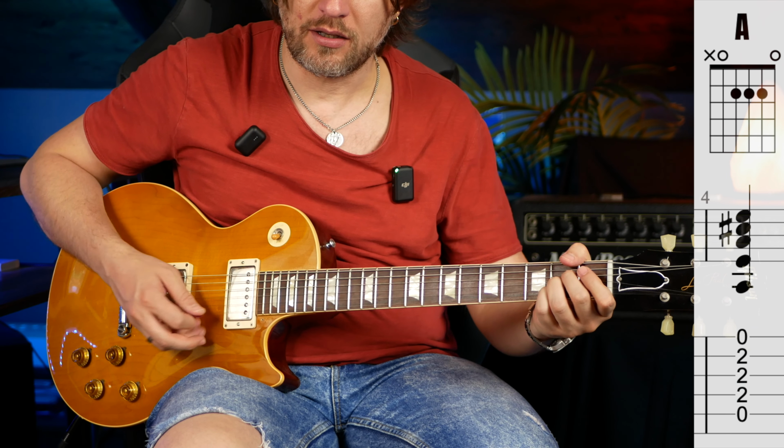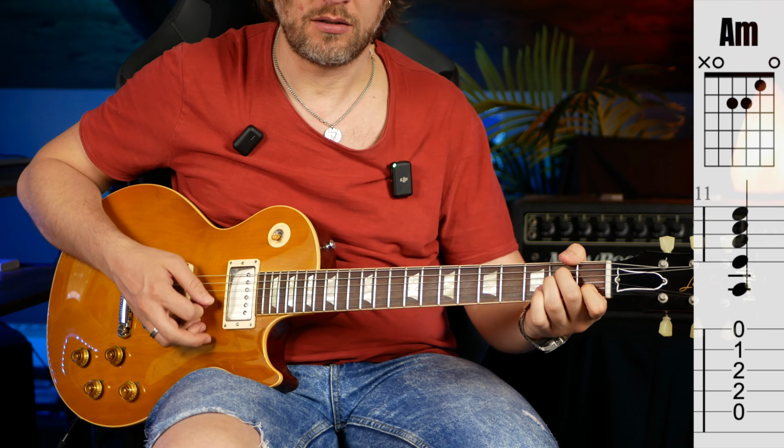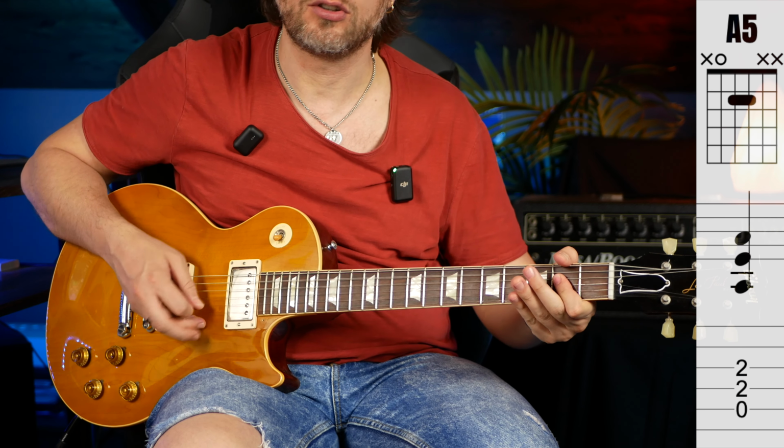Then, for example, the A chord, okay? Or the A minor. Well, we have two options here. The first one is this.